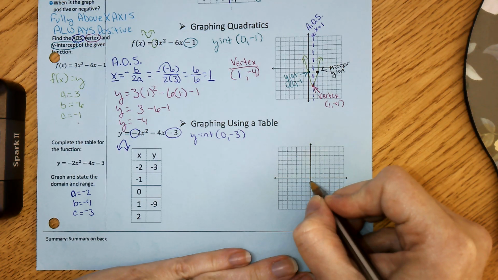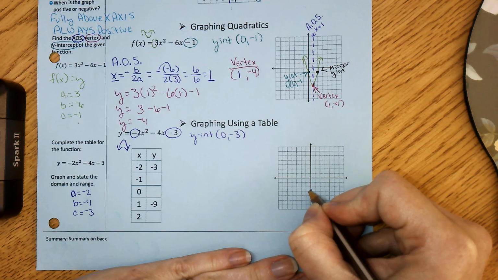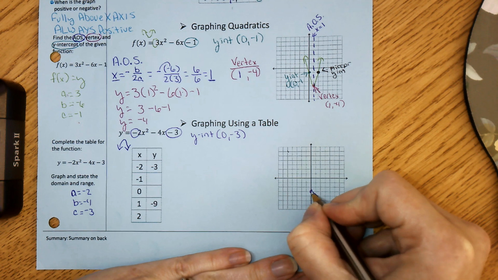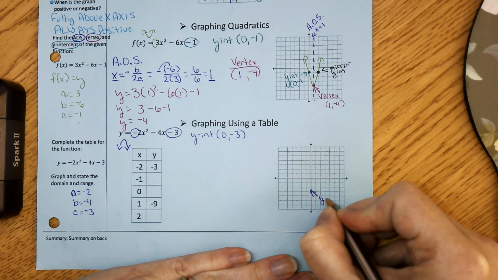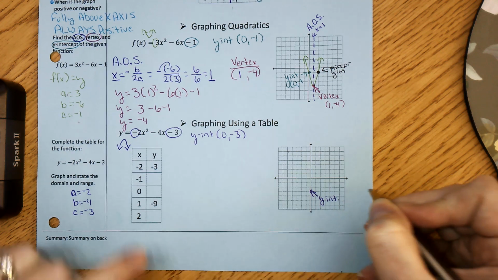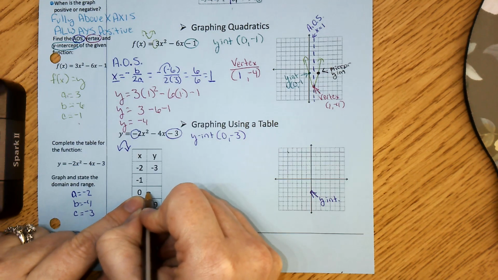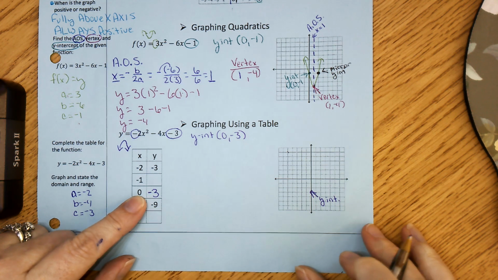I can fill in this on my table. (0, negative 3). Doesn't even require math.